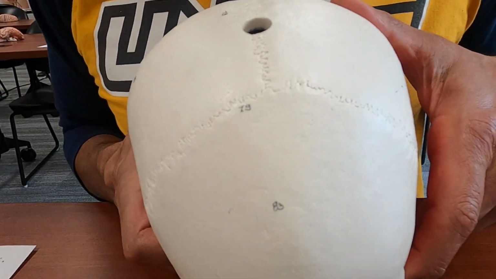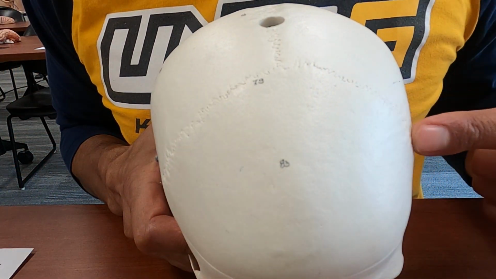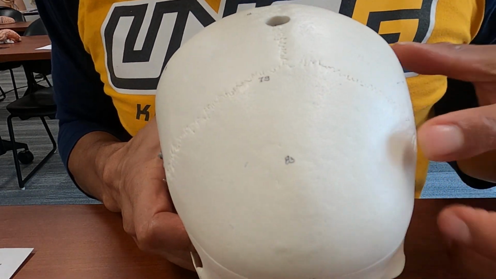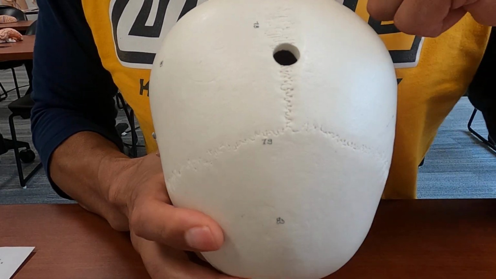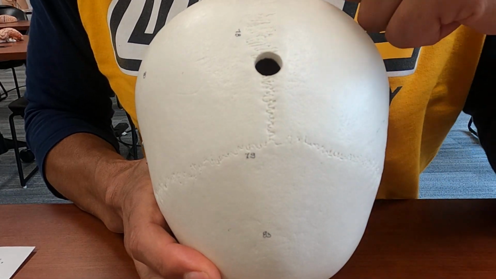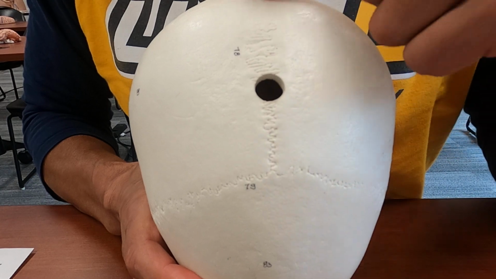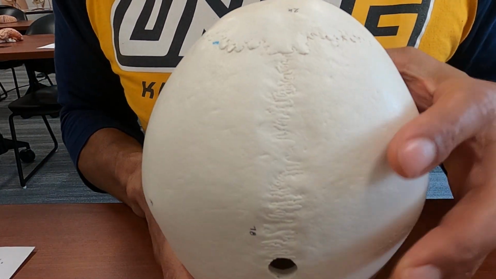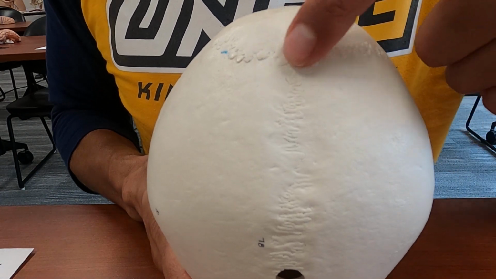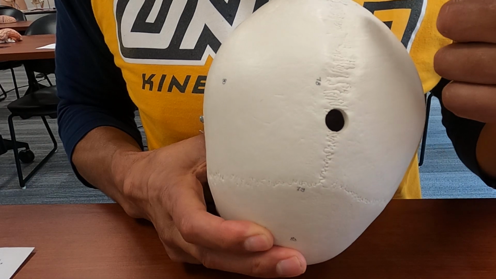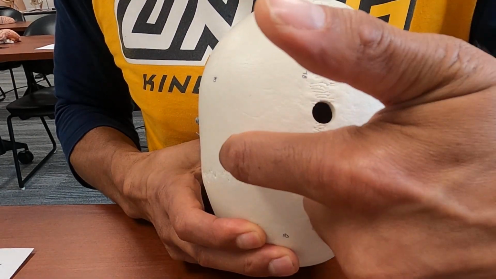So coronal suture, okay? It runs between the frontal bone and the two parietal bones. So there's our coronal suture. Our sagittal suture follows the sagittal plane and runs, ignore the hole, by the way, that doesn't happen, in between our two parietal bones, okay? The lambdoid suture runs between the occiput and the two parietal bones, okay?